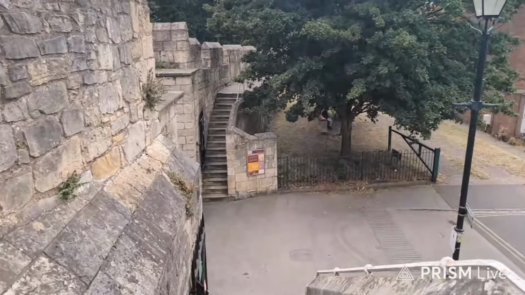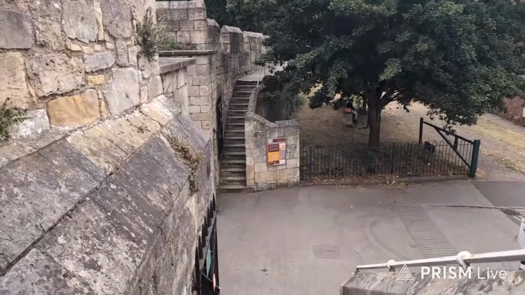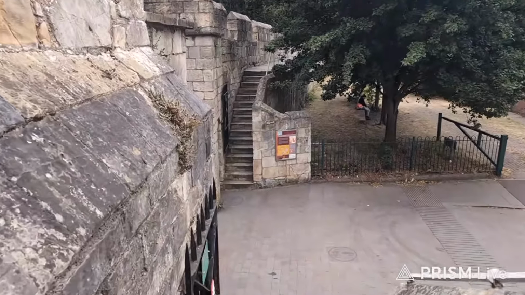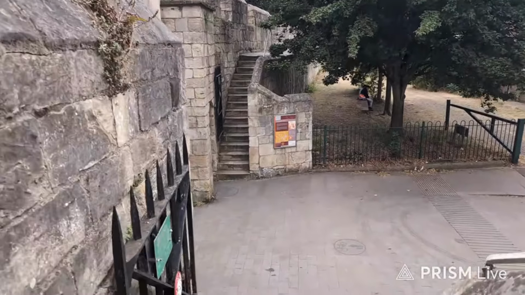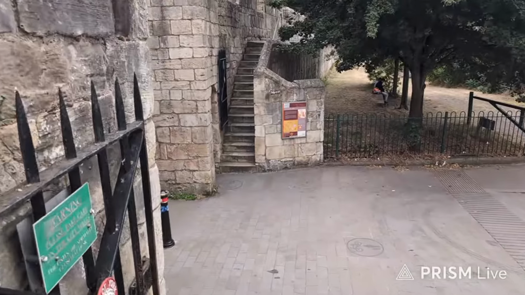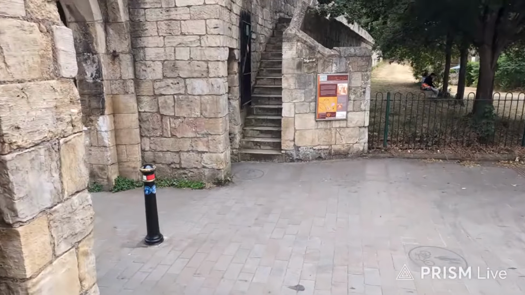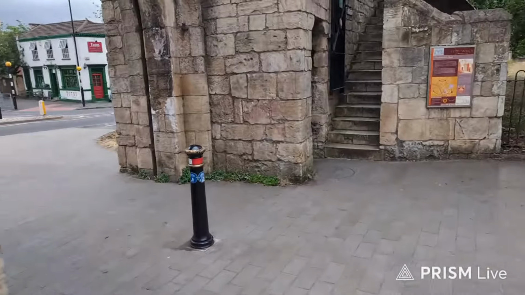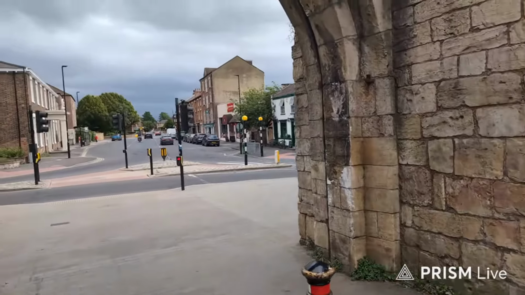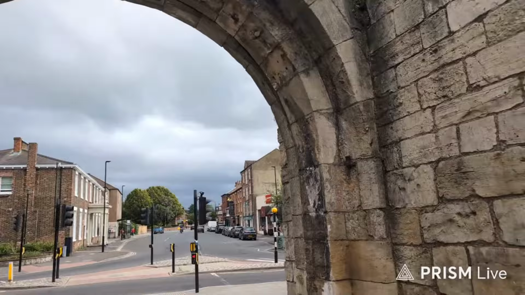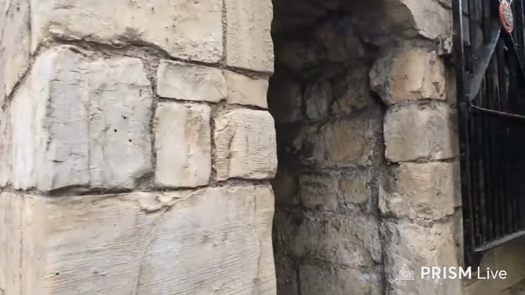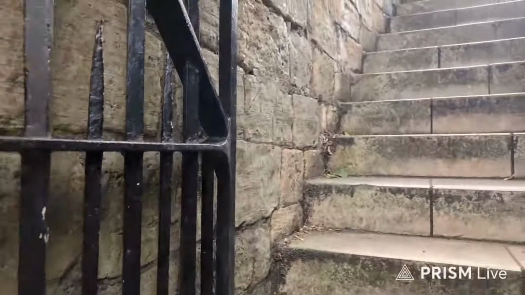So this is Fishergate Bar, one of the smaller gateways, not one of the main four. Closed up in the Tudor period because there was a bit of a riot down here over tax, of all things. So in order to show them, they blocked it all up and didn't bother to reopen it until the 19th century. But let's go on this last section of wall up here.